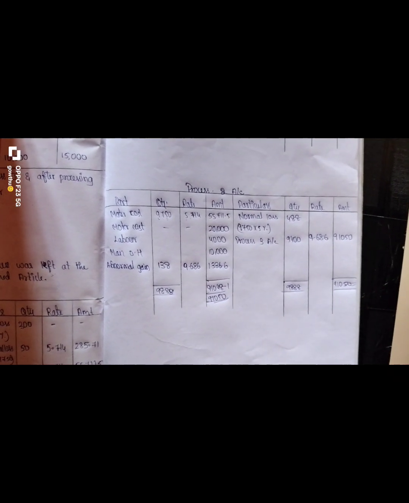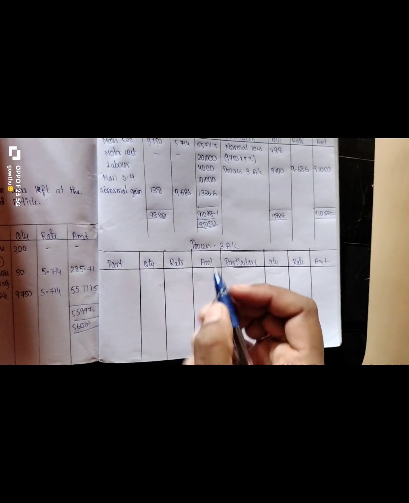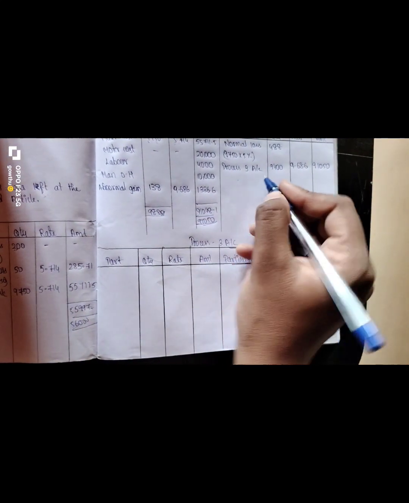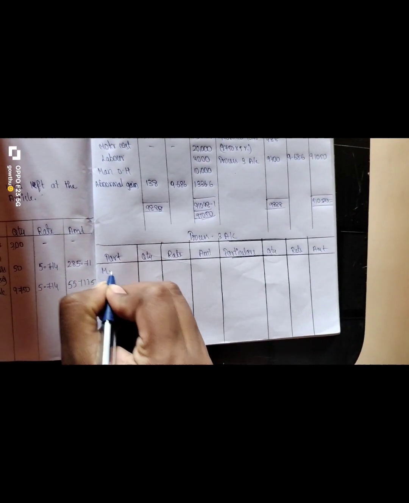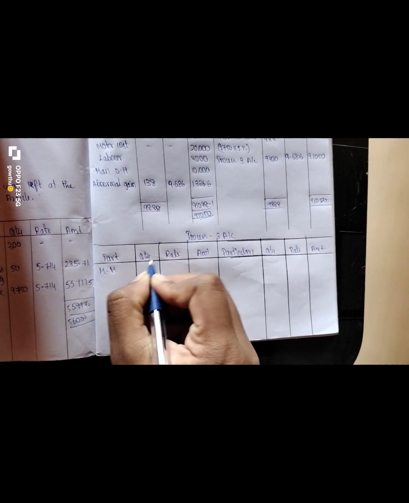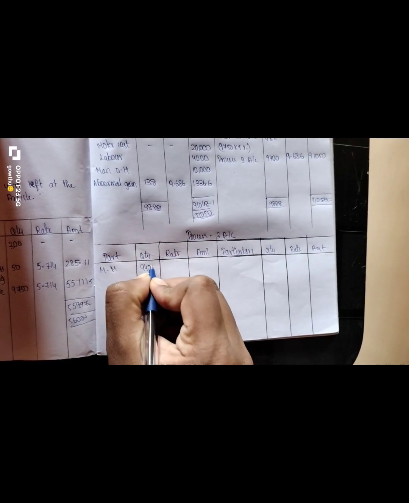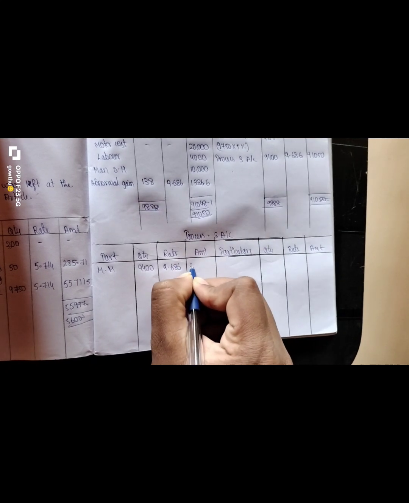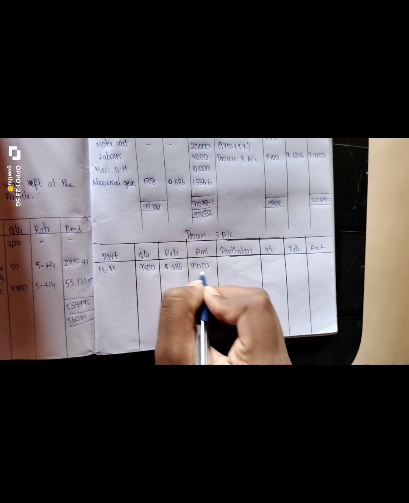Same way process 3 you have to do. We will calculate process 3 account. What will be the input? Here process 3 account, raw materials 9,400 units, 9.686, 91,050.